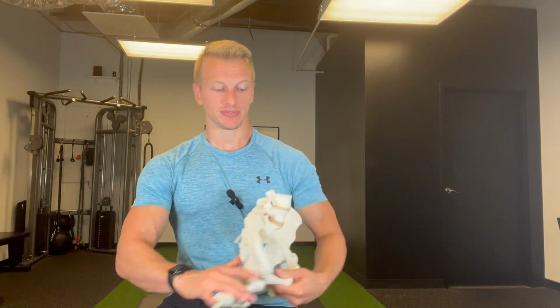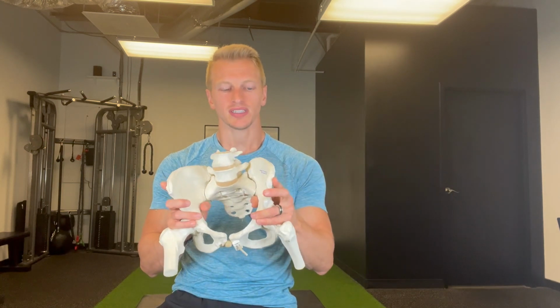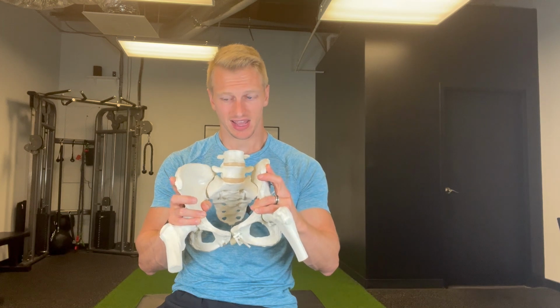Another example of constraint that I use all the time is a foam roller to help individuals improve their internal rotation awareness. So this could be from any sort of hip shifting exercise. This could be from a kickstand deadlift, a single leg deadlift, things like this, where we need one side to draw back and in, and the other side to come forward and out.